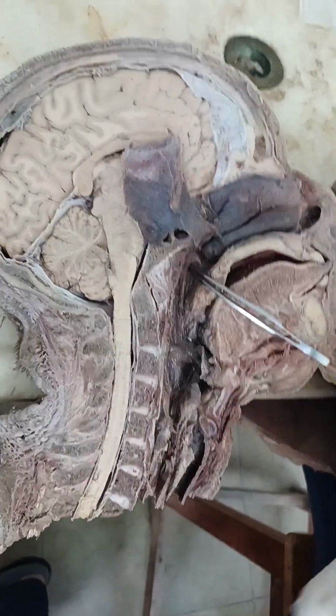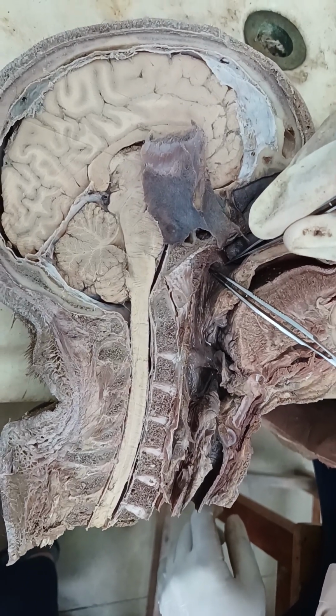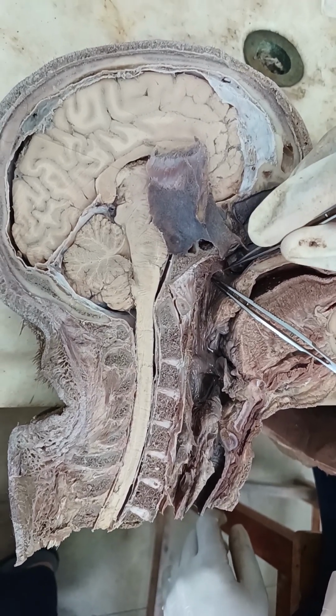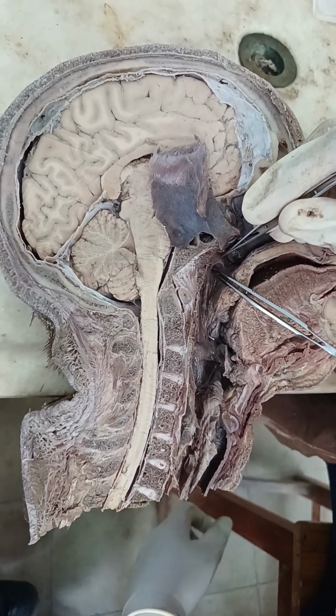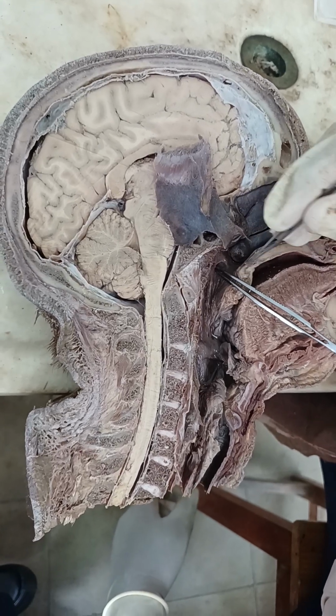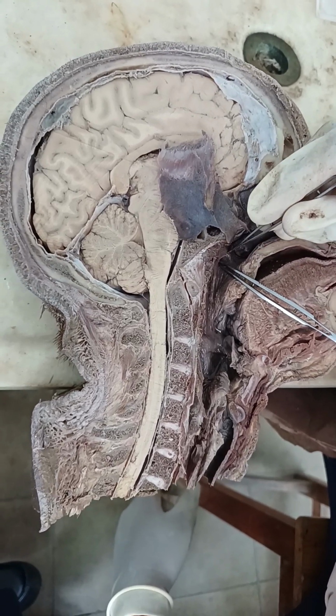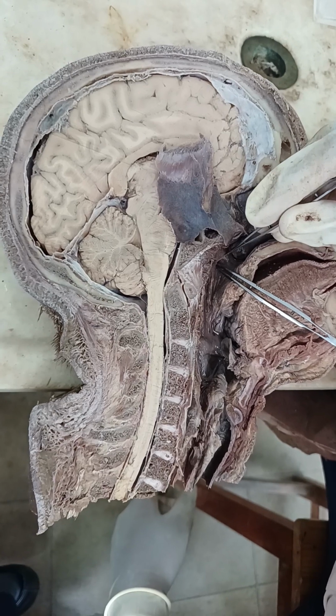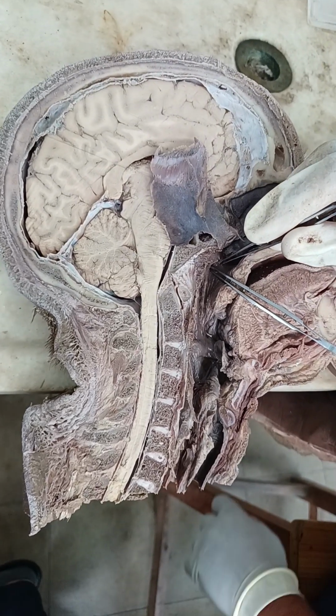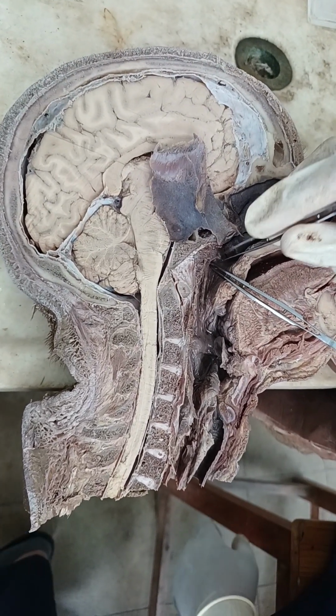Anterior to the tubal opening, there is another fold. It is called the salpingopalatine fold because it runs from the tube to the soft palate, and it contains the levator palatini muscle.